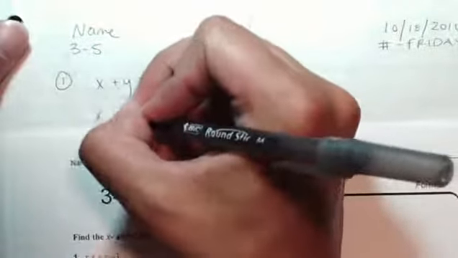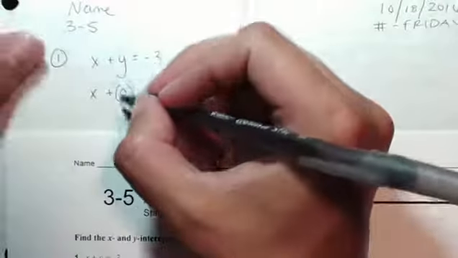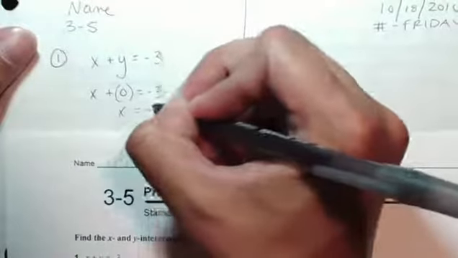If I want to find the x-intercept, I plug in 0 for y. So I have x plus 0 equals -3. When I solve that, x plus 0 is just x, so x is equal to -3. So my x-intercept here is -3.